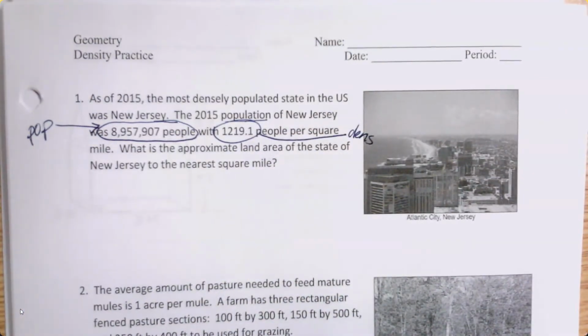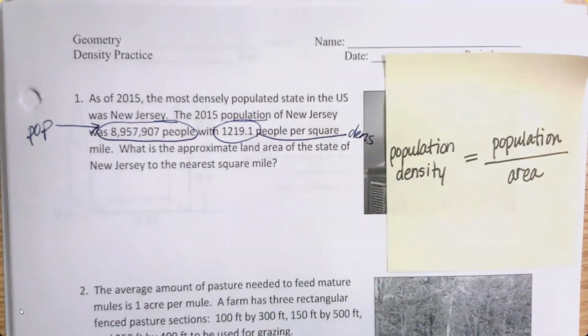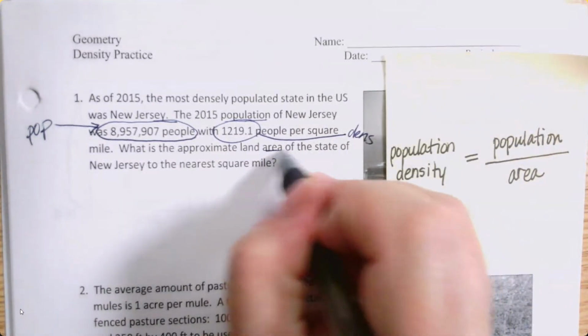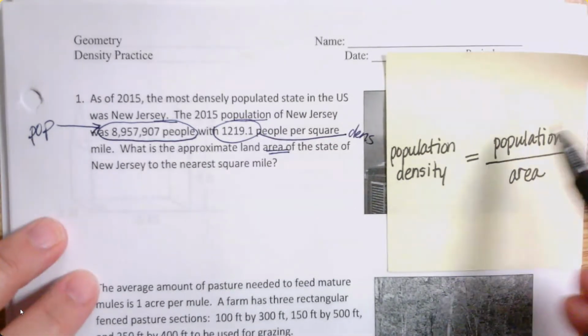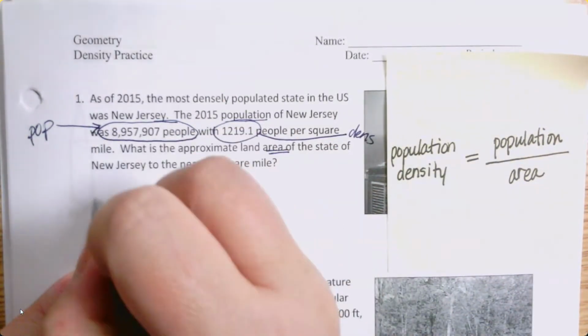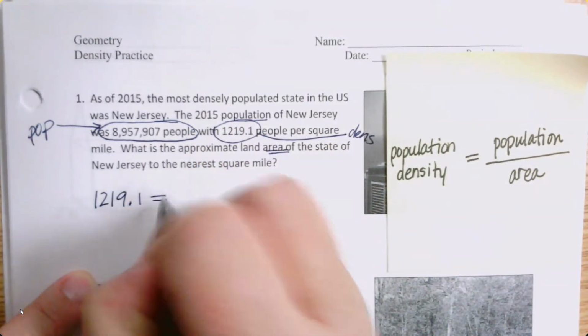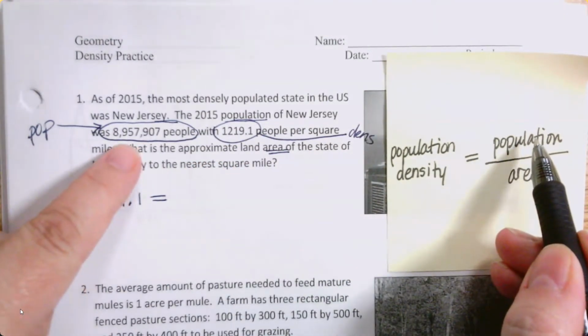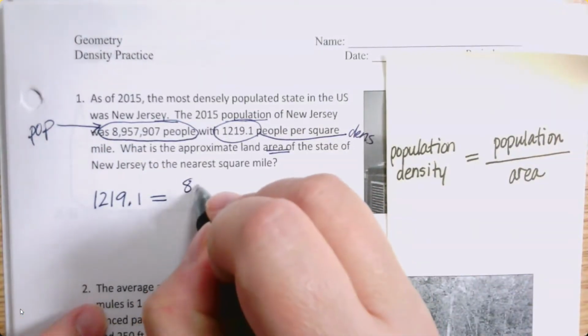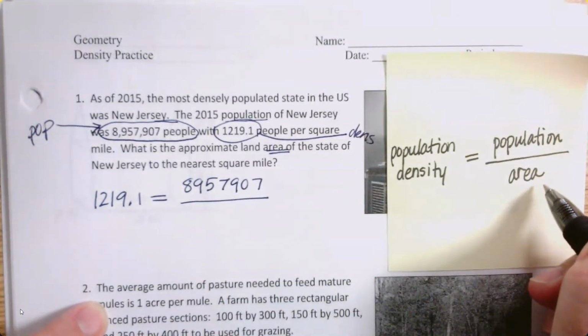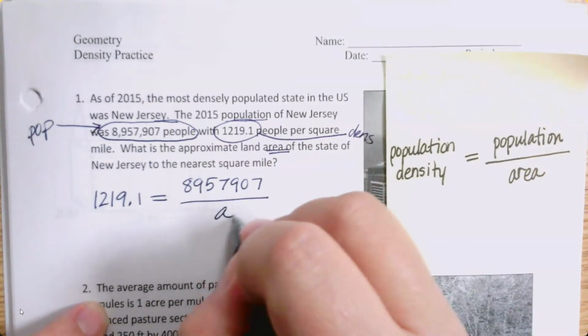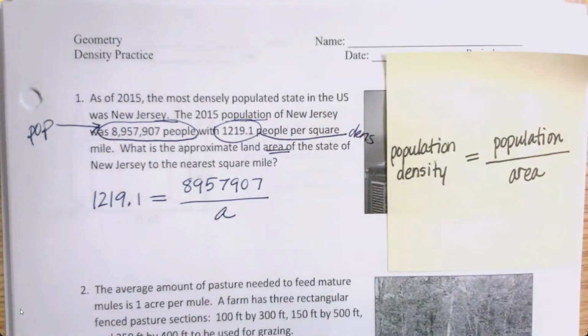Now this is clearly about population. So this is the situation we have here. Population density equals the population divided by the area. What is the approximate land area? So we're trying to solve for this down here. This is what we don't know. So the population density equals the population, which is this number right here, that M on top, over the area, and that's the thing we're trying to find. We don't know it. We'll go ahead and call it an A for area. So this is the equation that I'm trying to solve.